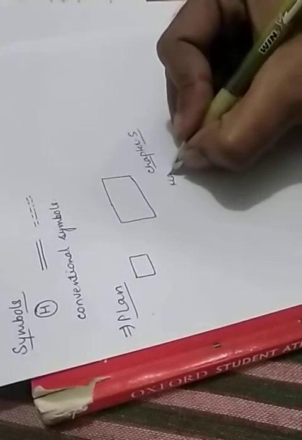So we have our next chapter number 5. This is major domains of Earth.